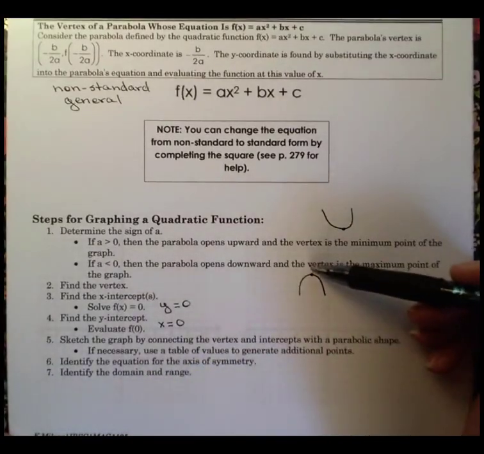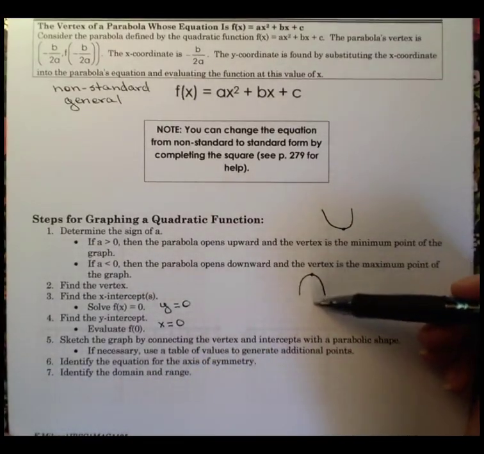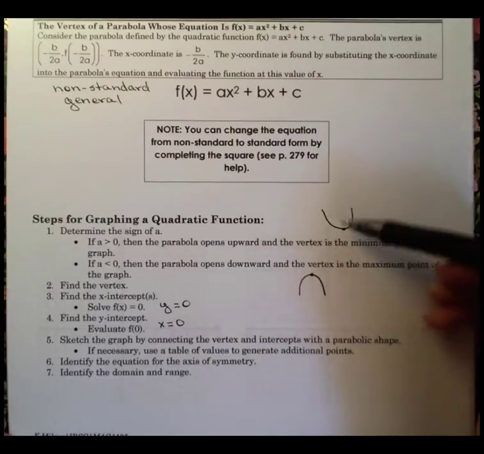Now, the axis of symmetry always is the x-coordinate going through this vertex. So if this was a (5, 2), say, the axis of symmetry would be x is equal to 5.